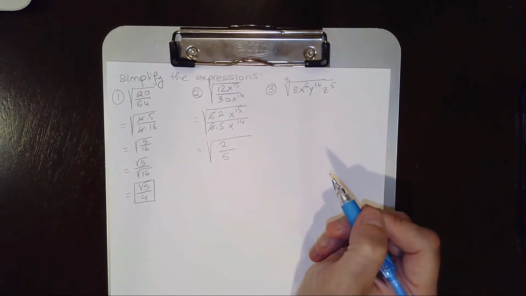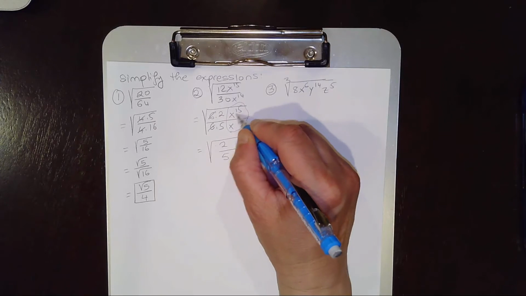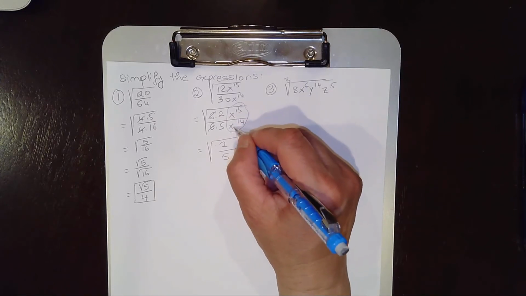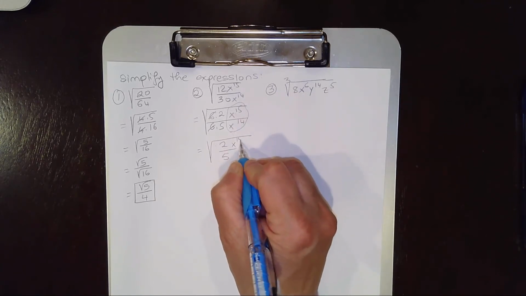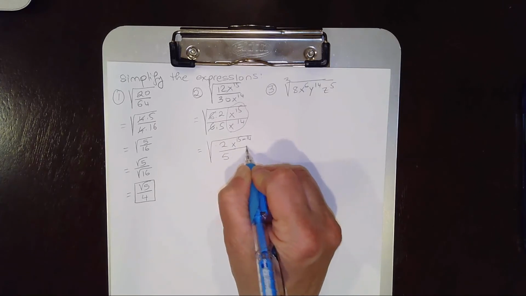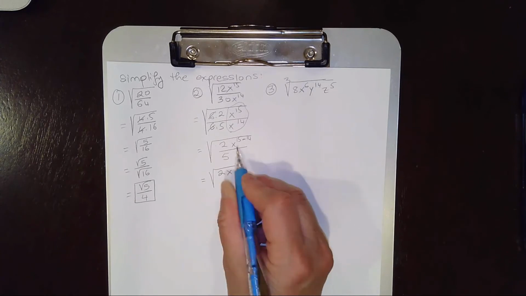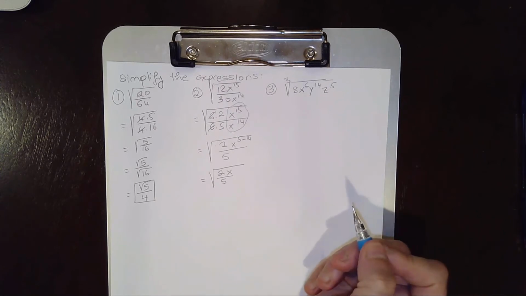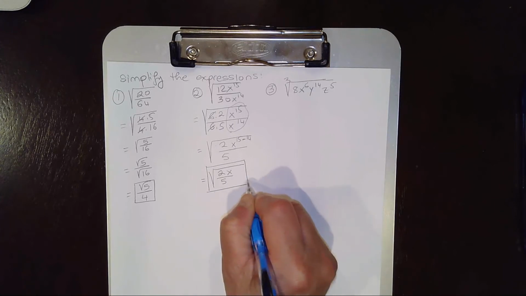And we can use the quotient rule for exponents here. So we have x to the 15 over x to the 14. Remember, we have the same base, so we have to subtract. So you get x to the 15 minus 14. You guys know that this is 2x to the 15 minus 14, which is 1, over 5. And the answer is the square root of 2x over 5.